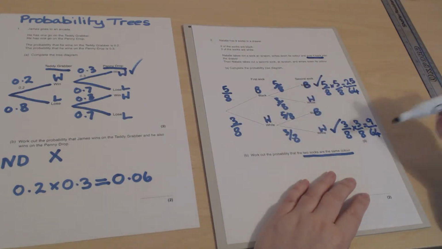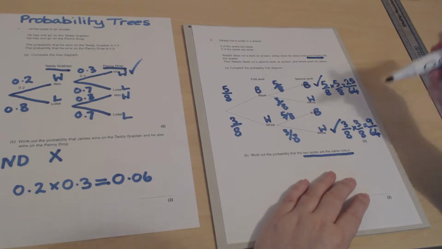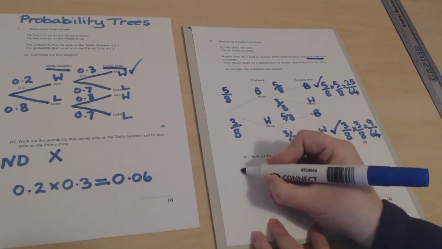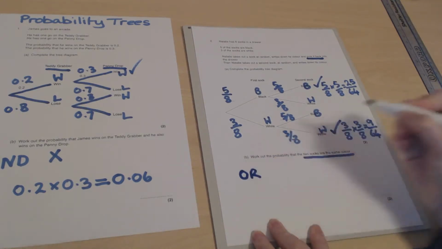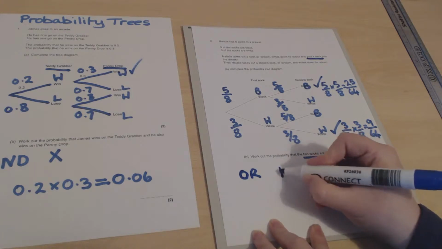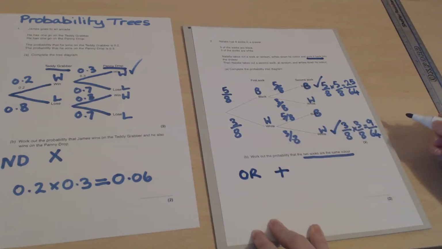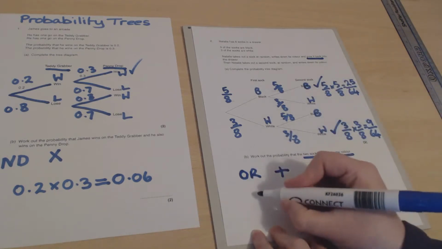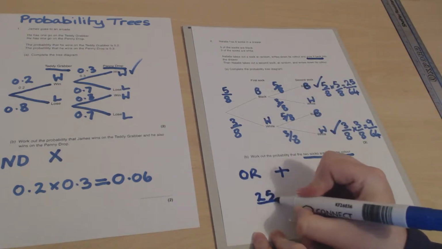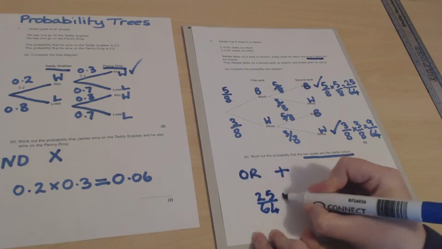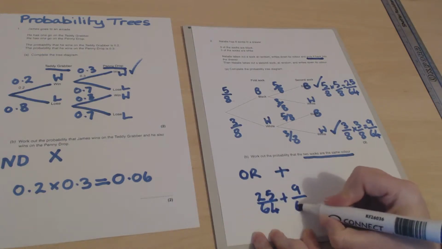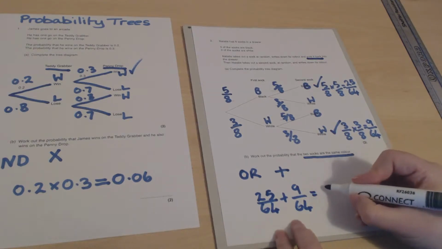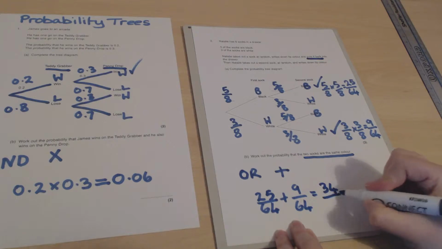So now we know individually the probability of getting 2 black and the probability of getting 2 white, but we want to know what the probability is of getting either 2 black or 2 white. So that's where another key word's coming in. So that or word relates to adding. So it's either 2 black or it's 2 white. So what we've now got to do is add together the 2 probabilities that we worked out. So 25 plus 9 is going to give us 34.